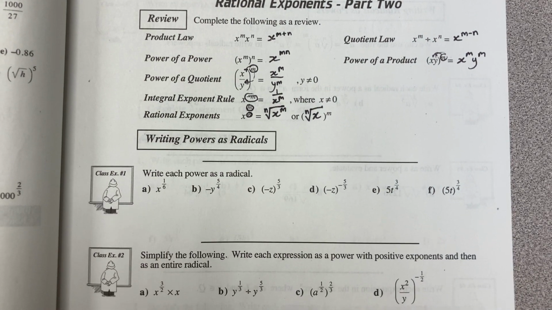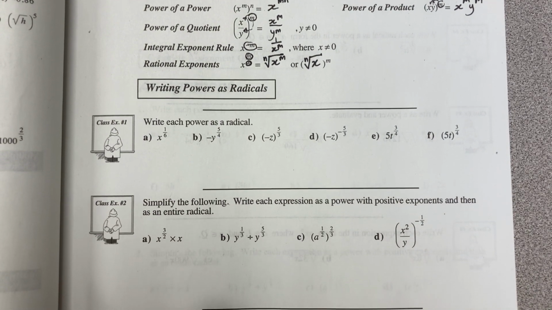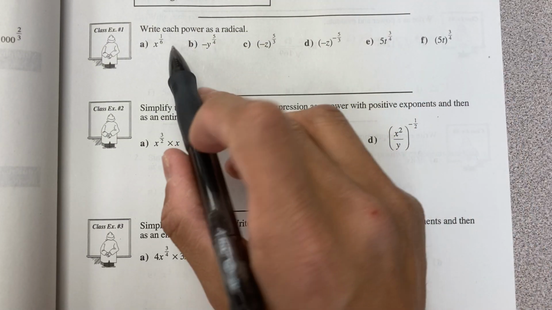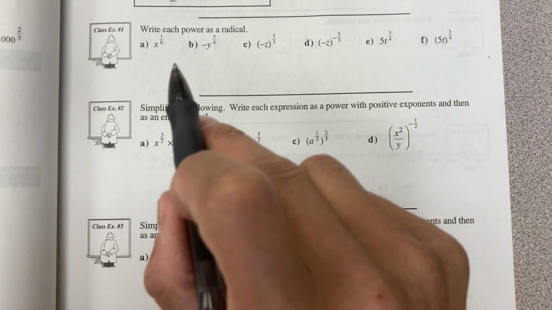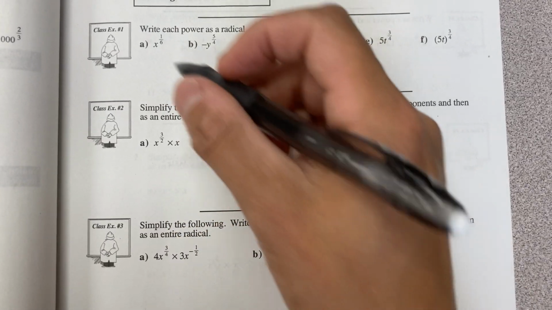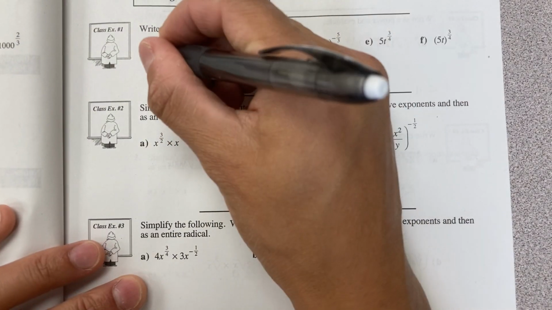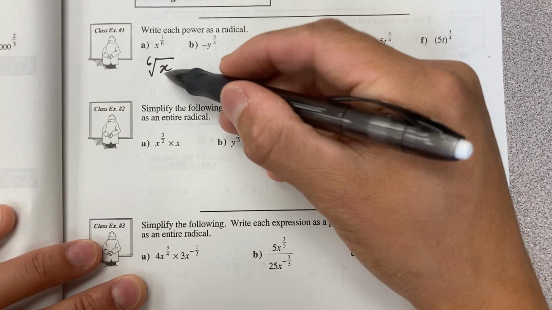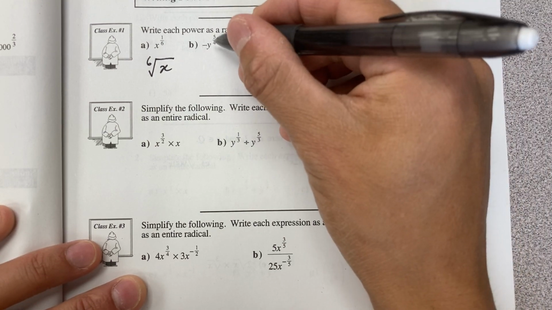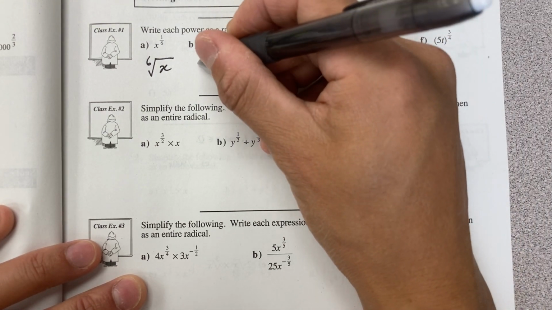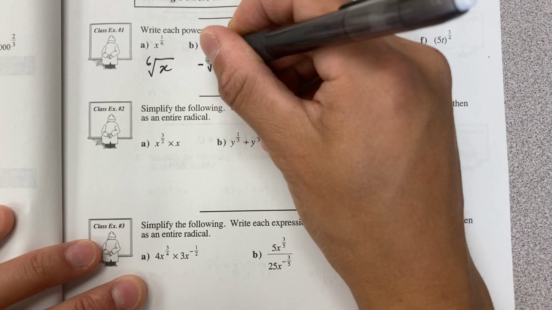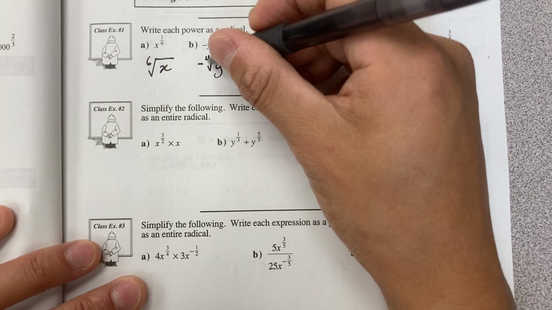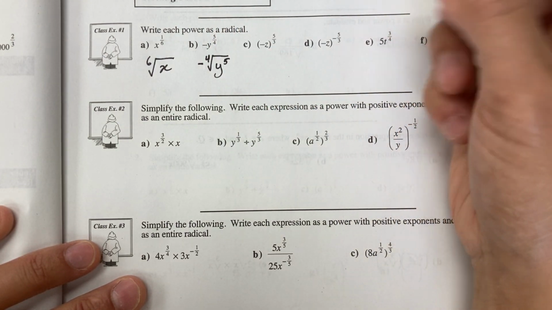So let's take a look at class example number 1 and 2 and 3, and I'll just do a few of them. So first of all, we're going to write each power as a radical. So as a radical, I have x to the power of 1/6. This would be the 6th root of x, with an exponent of 1. Negative y to the power of 5 over 4 would be negative the index of 4. So negative 4th root of y to the power of 5.